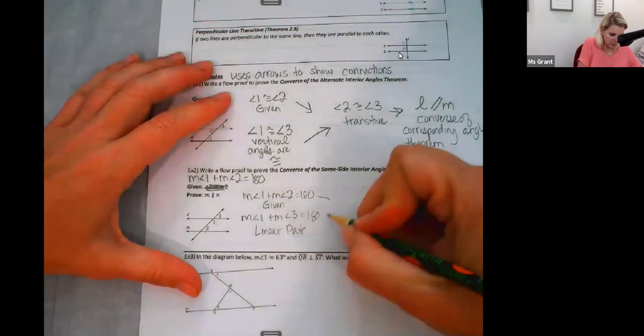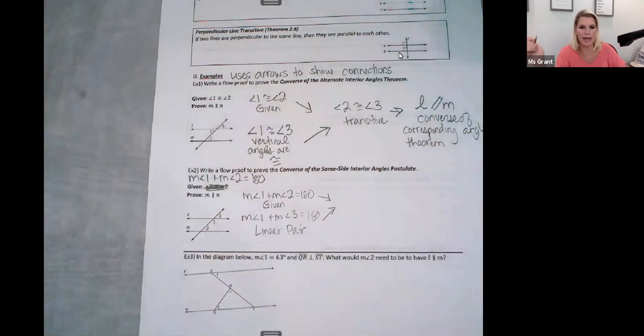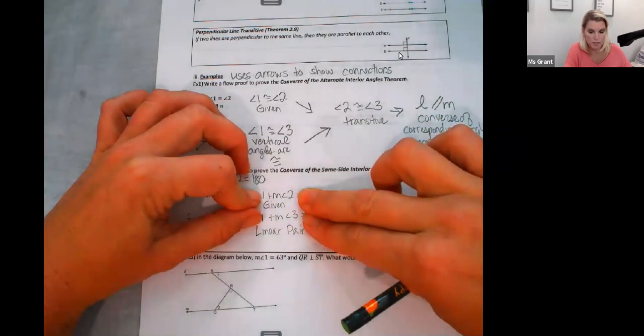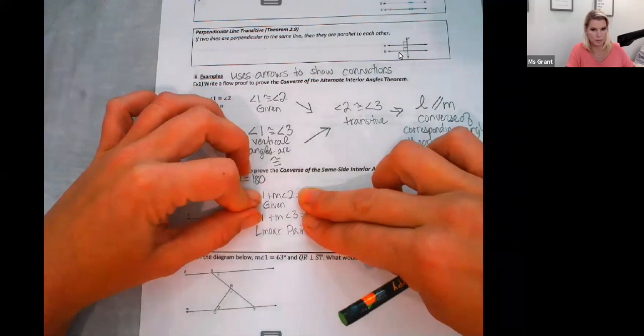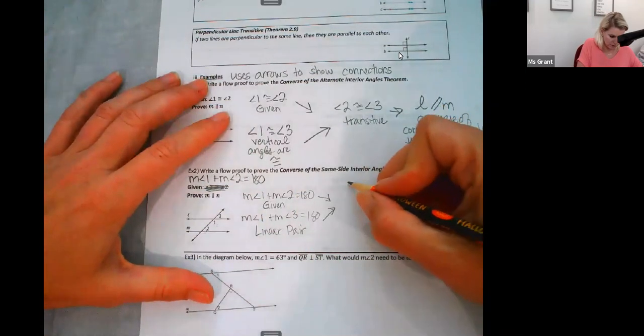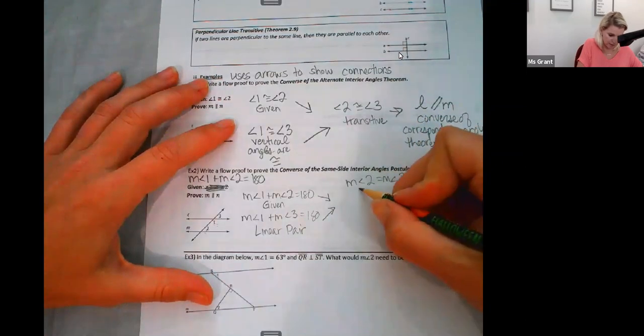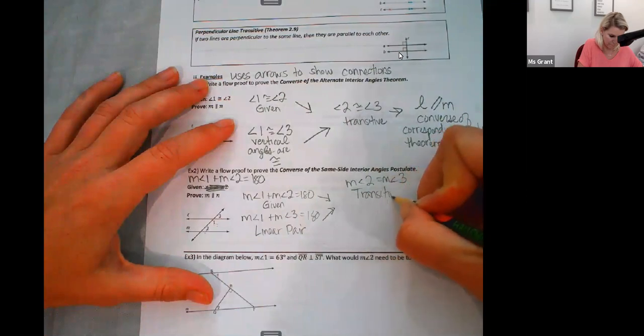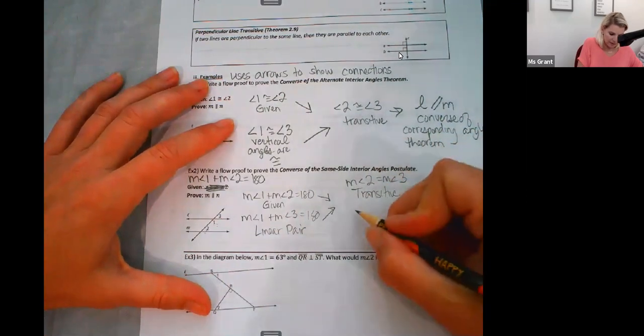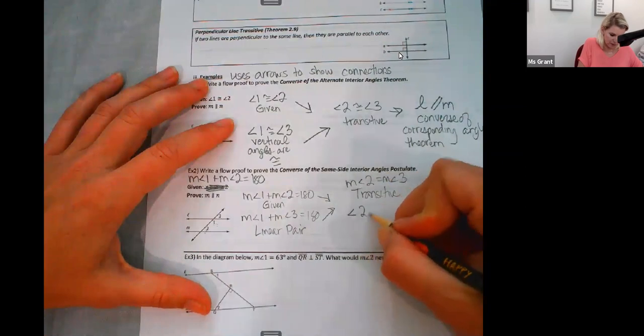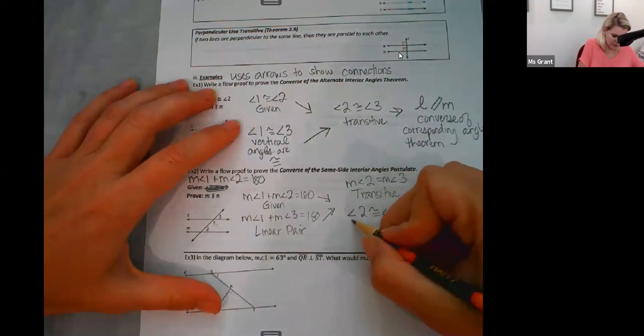Now these two are going to lead me to say, look guys, 1 is the same with these, 180 is the same with these, 2 is equal to 3. 2 is equal to 3. Measure of angle 2 is equal to measure of angle 3, which is transitive property. But then angle 2 is congruent to angle 3 because I went from equal sign to congruent, equal sign to congruent. That's going to be definition of congruency.